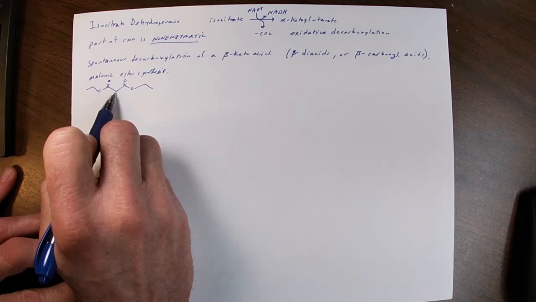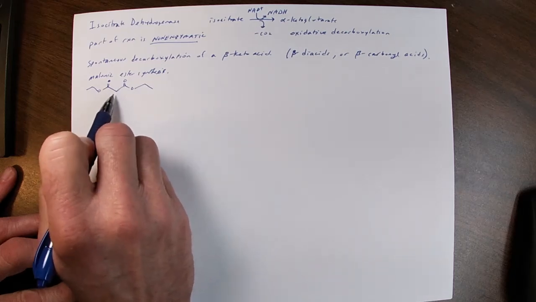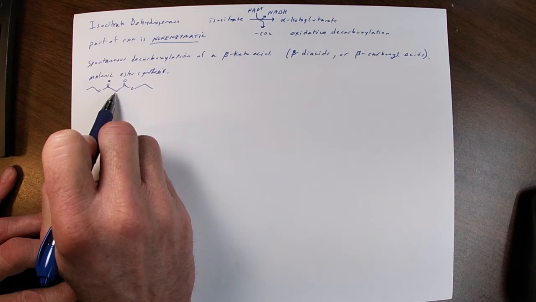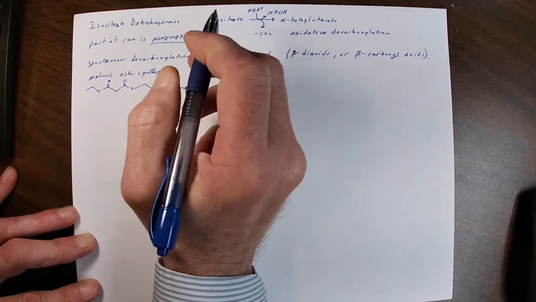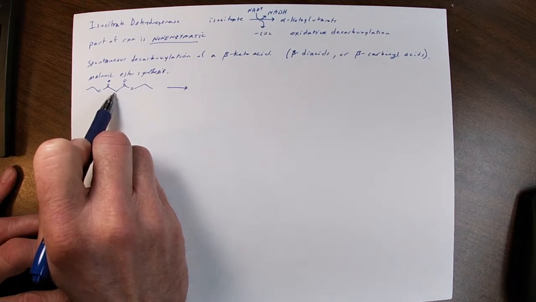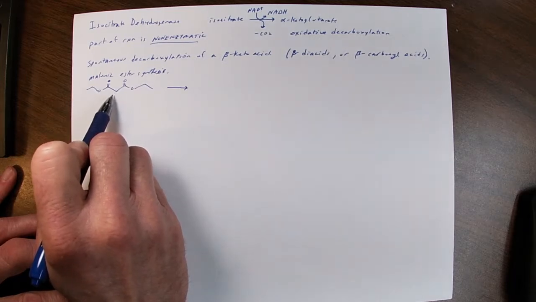These protons here are alpha to the carbonyls on both sides, so they're extremely acidic. Okay, so you treat this with a base to remove those alpha protons, and then you alkylate.